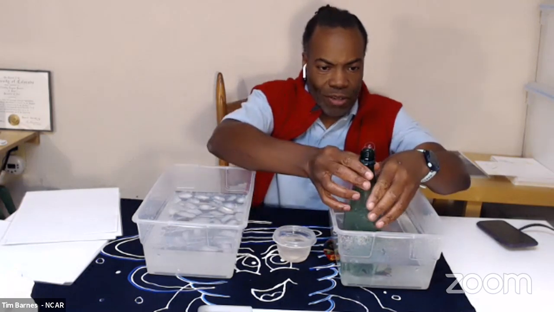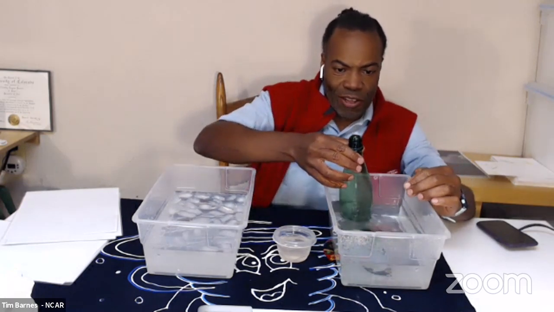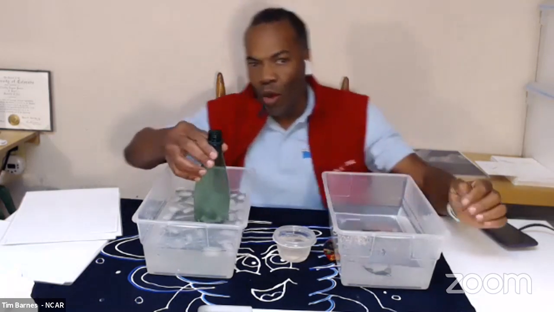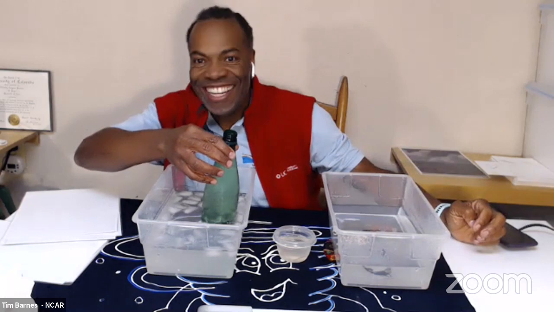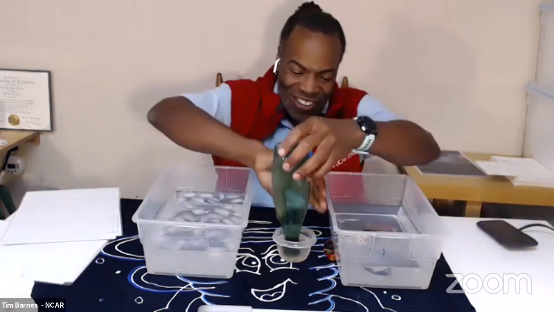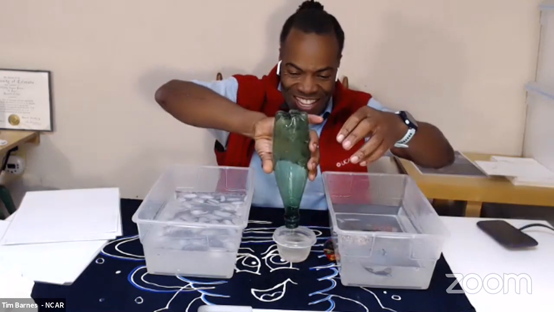Okay, we got a little tiny one. Oh, we got lots of them. Let's see. All right, now I'm going to dip it into the cold water. Whoa. Oh my goodness. Did you see that? It shrunk. I knew it. You knew it. They're opposites. Okay. Should I do it again?